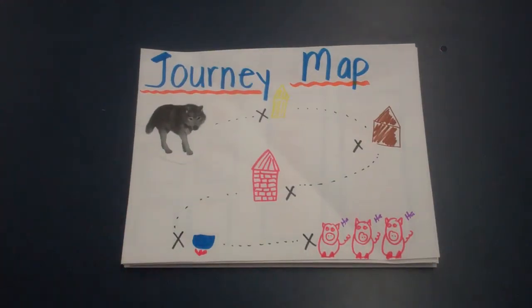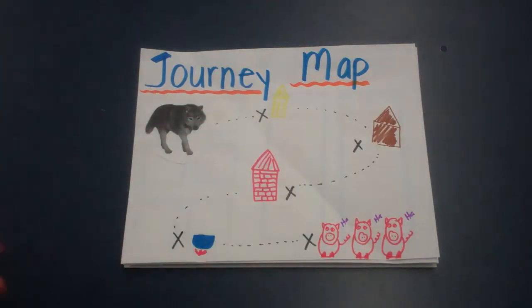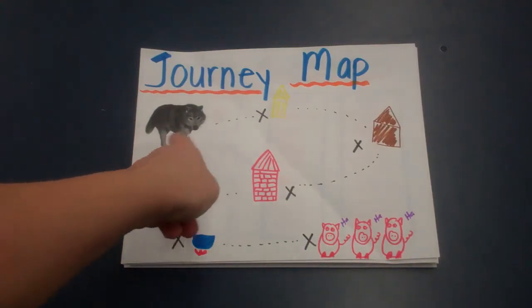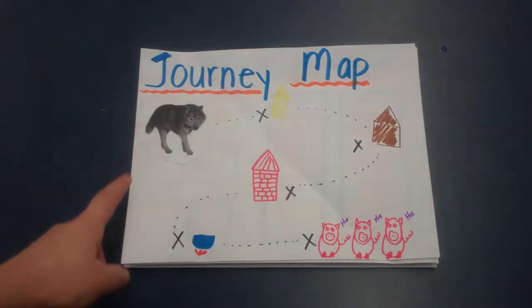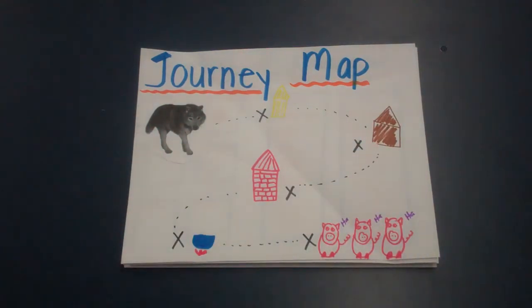The journey map was outlined in your book talk package, where you were to choose one character, hopefully your protagonist, and follow them through their development throughout the story. For this video, we're using the story, The Three Little Pigs, and so you can see here, he goes to the first house, the second house, the third house, he ends up in a boiling pot of water, and then there's the 3 little pigs at the end.